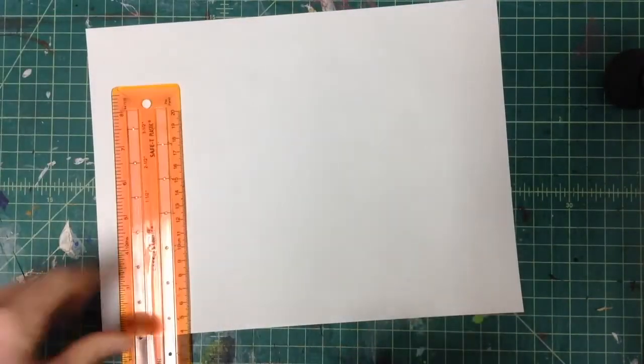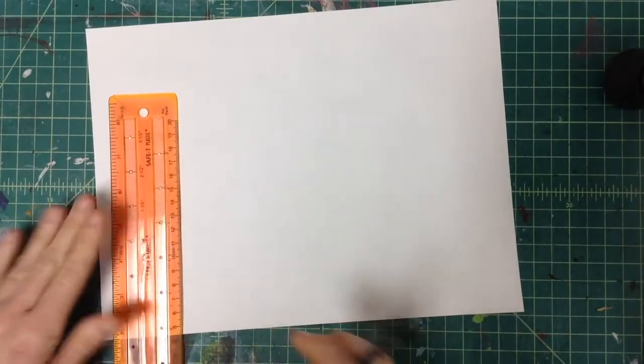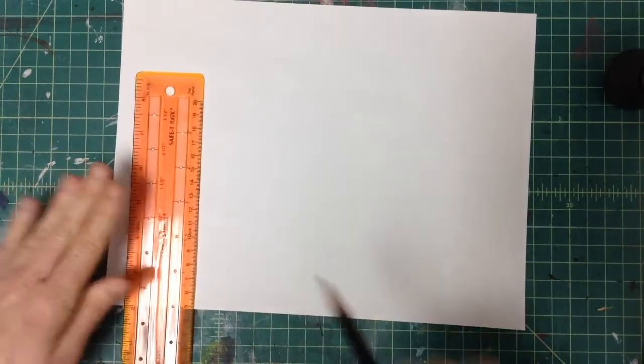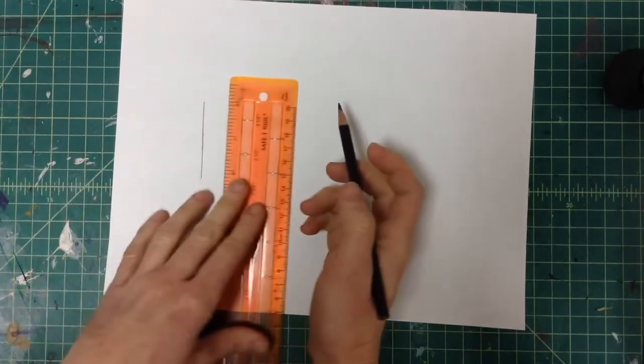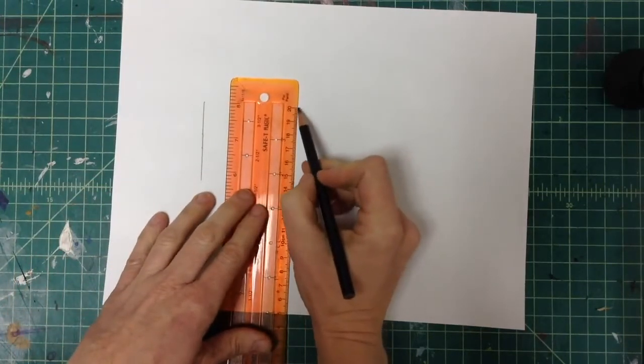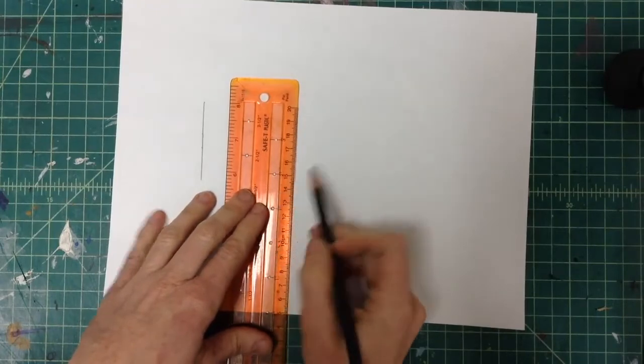You're going to need a large piece of paper, or maybe several sheets of paper if you don't have large paper, ruler, pencil, and eraser. Feel free to pause the video while you go gather your supplies, and for the rest of the video, I want you to follow along and draw with me.